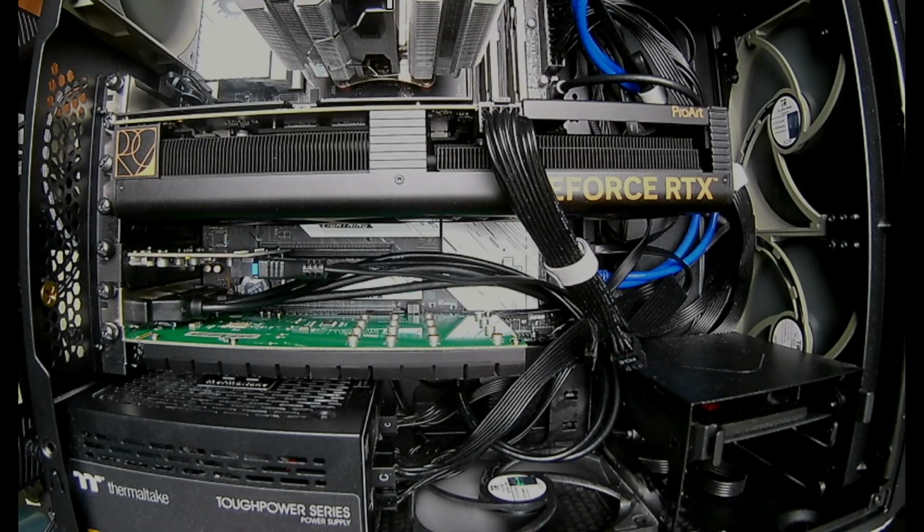Let me try connecting. Actually, I could add the other camera to this one just so you get more of a view of what's going on. View capture device. Oh no, that's not the one that I want. Remove.